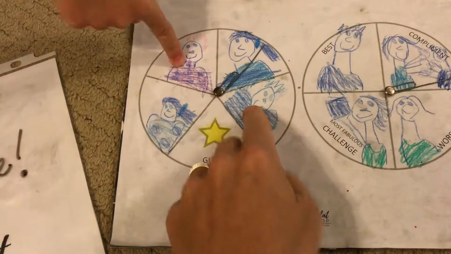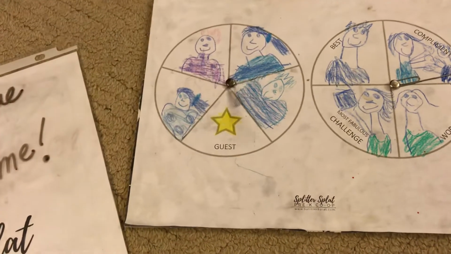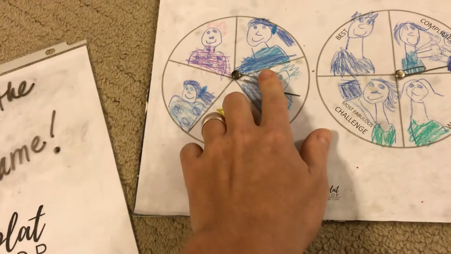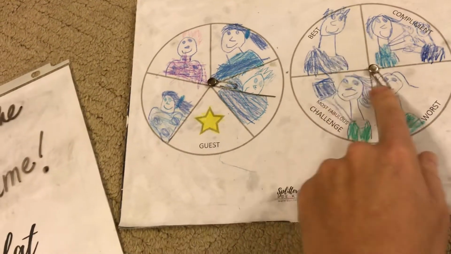Ava, what's the first thing that we do whenever we want to play our dinner spinner game? We spin this one first. Okay, go ahead, you can spin it. This is your family member. So this is going to determine who you ask a question to. And then this spinner over here is going to tell you what question to ask them.